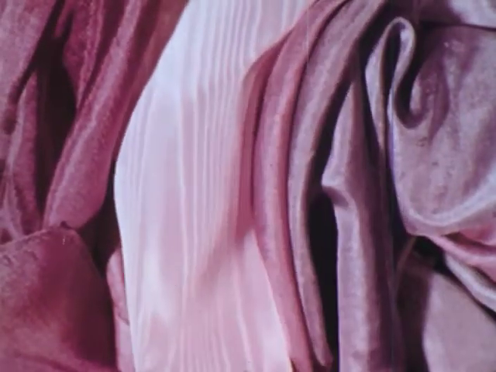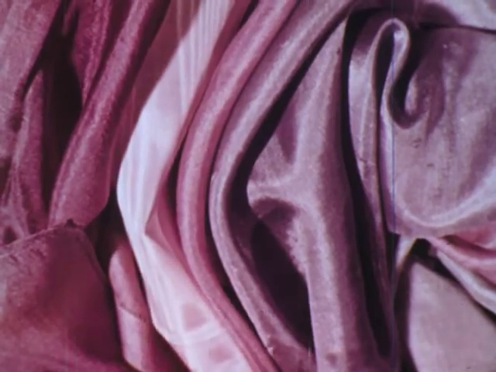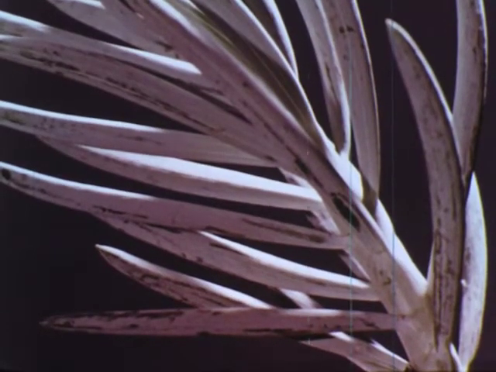All around us, there are many hues. Many different values. And many different intensities.